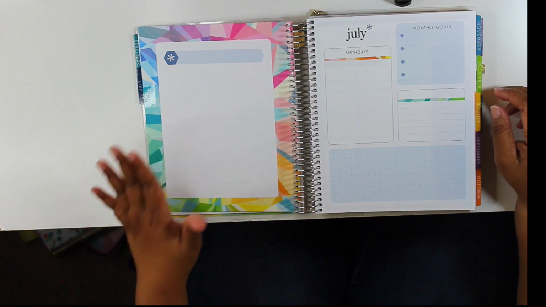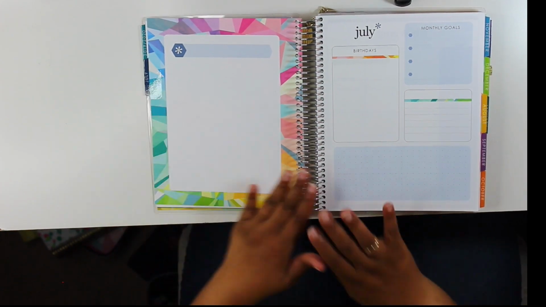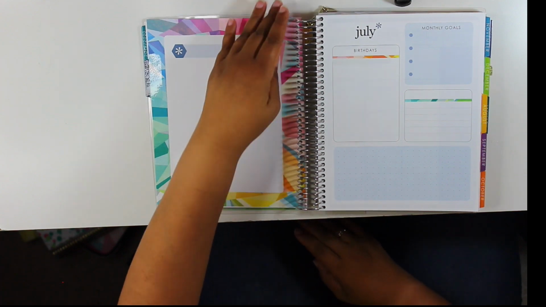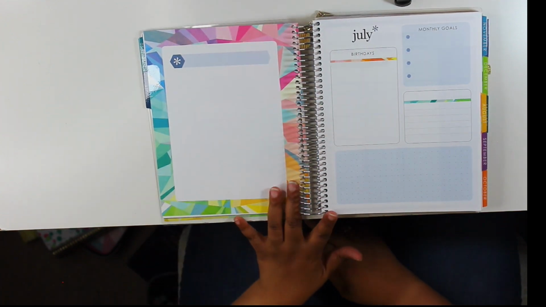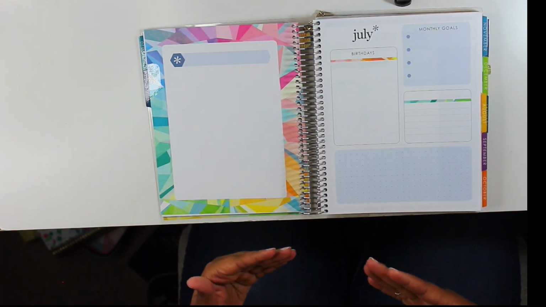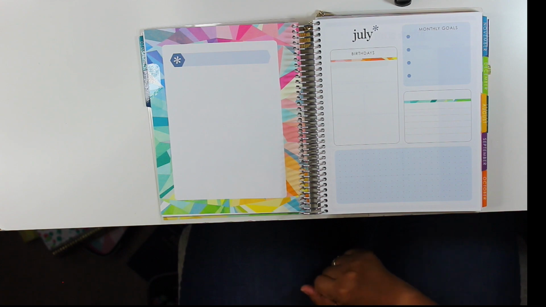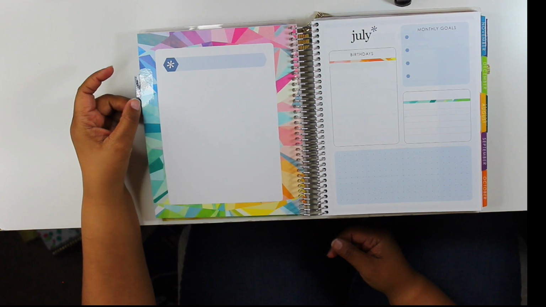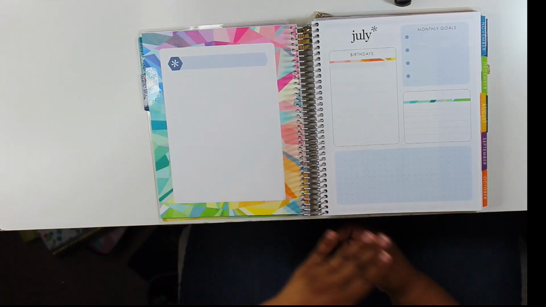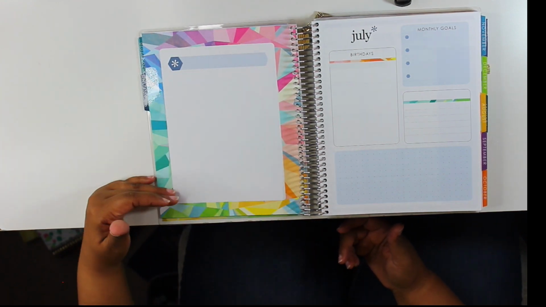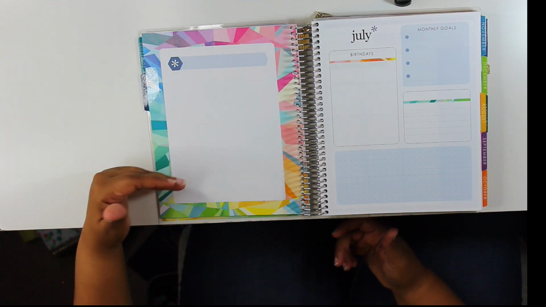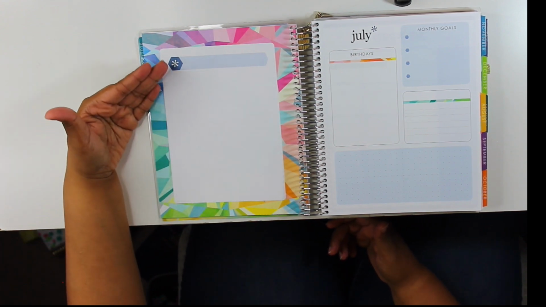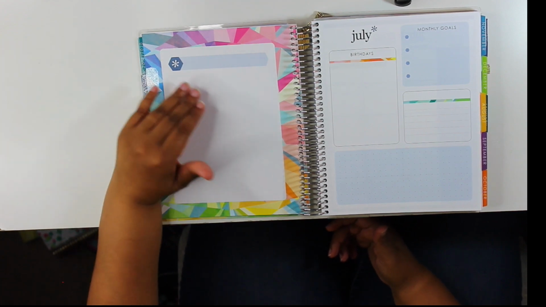Okay, so this page is new this year in the Erin Condren planners, and I know a lot of people have questions and may not like this page. I'm just going to give you an idea of what I'm going to do with this particular page, and we're going to go from there. So again, this is probably going to be a continuation of my board, or this could be what I want to get done in my house. So this could be my July cleaning schedule. This could be my monthly cleaning schedule, whatever. You can put it there.